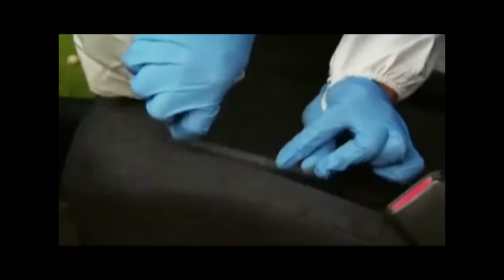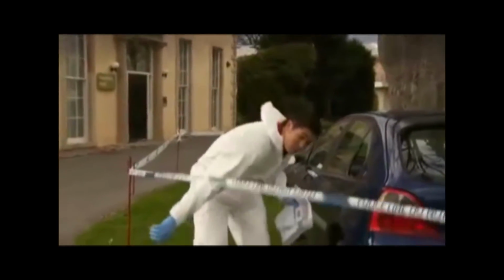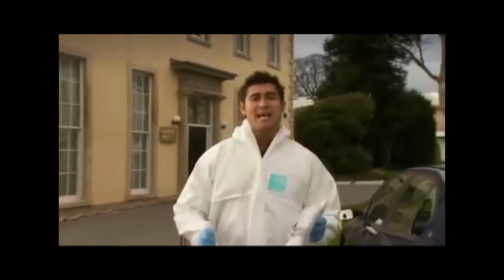Next, I collect fibres from the seat. Most items of clothing are made up of tiny fibres. Like hairs, these can easily be left behind. The more fibres that we can recover actually makes the evidence stronger when the scientists analyse it. Right, we've got all our evidence all properly packaged and logged. Now it's off to the forensic lab to see what it can tell us about our suspect.